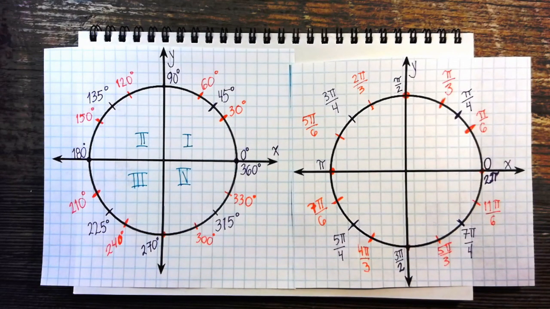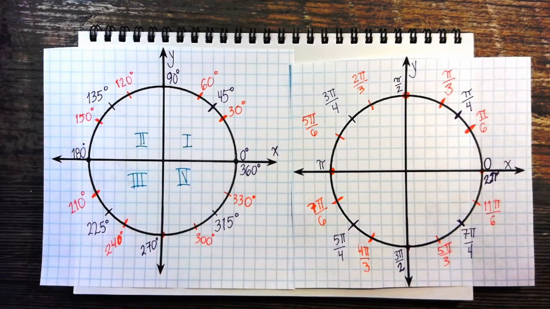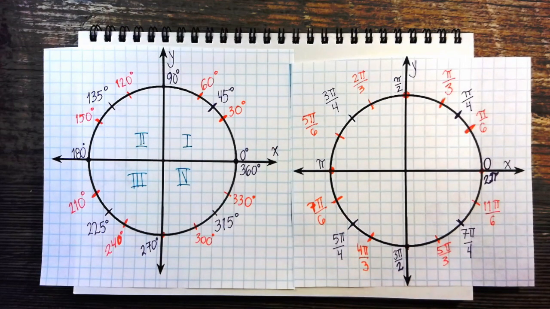You have 48 hours to crush this, to know this beautifully inside and out. So if I even ask you, what's 210 degrees as a radian measure, you could see it in your head and you're going to tell me 7 pi over 6.